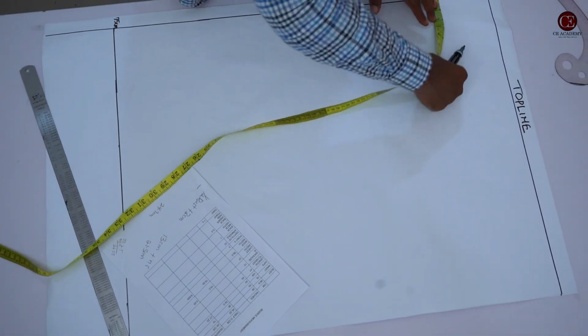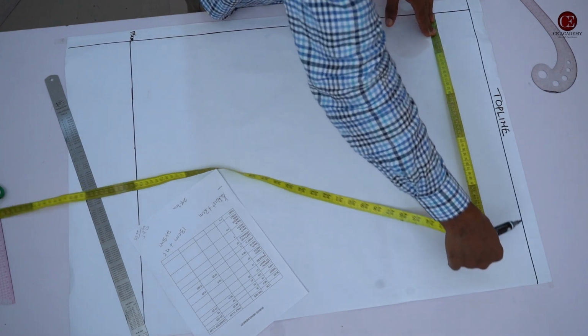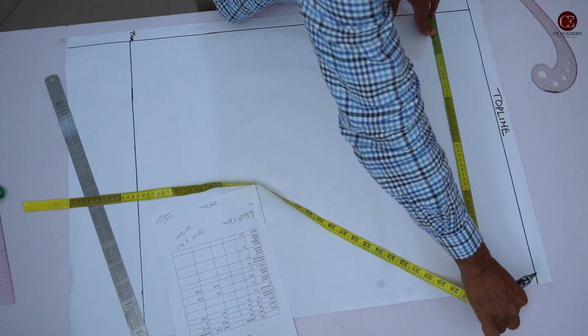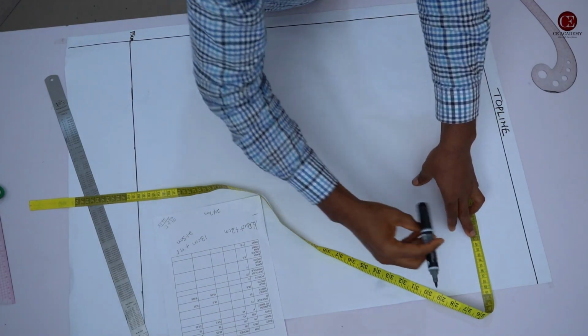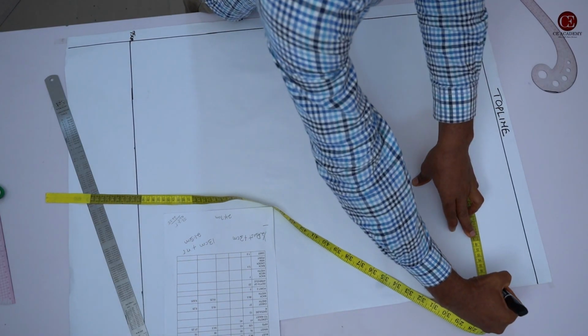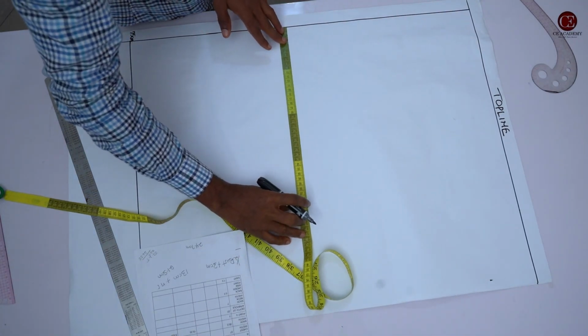You take the measurement from the margin on the left side. The bodice is drafted using the metric system of measurement, which is in cm. So we have 57.5 cm. You mark it and square it all through to the basic length.